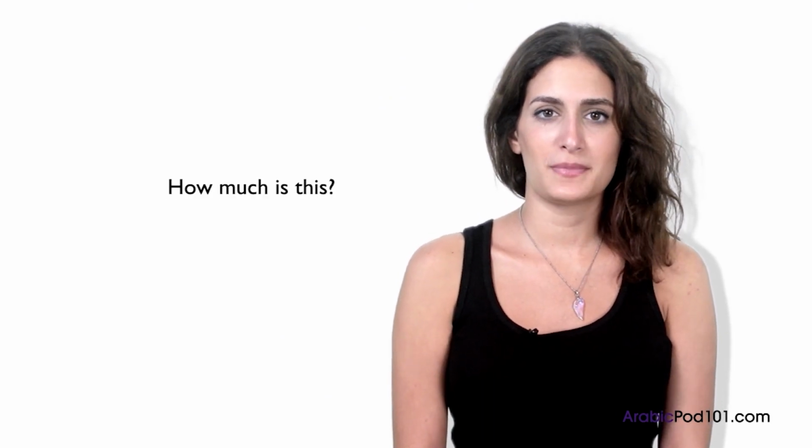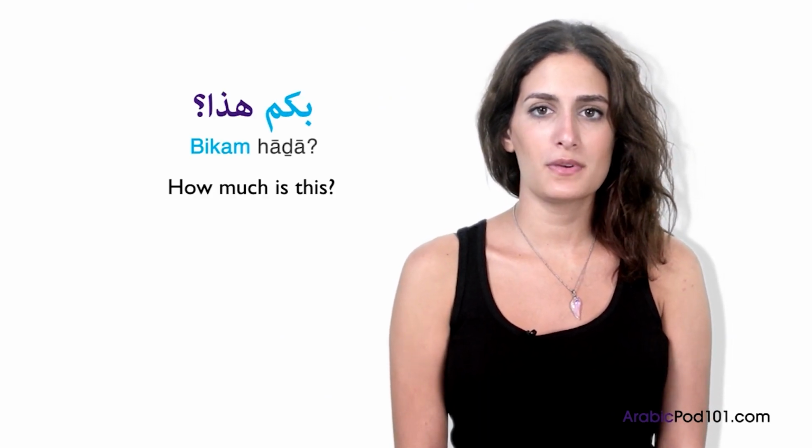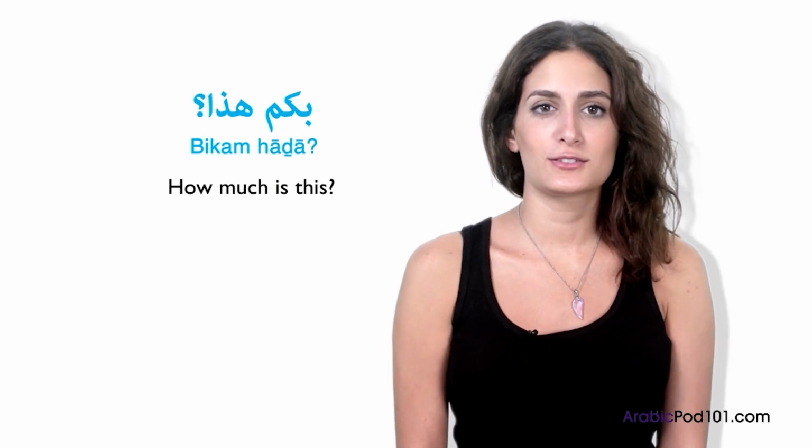In the last lesson, we learned how to count in Arabic. I hope you spent some time practicing the numbers because they will come in handy in this lesson. We're going to learn how to go shopping in Arabic-speaking countries. Before we go, you need to know how to say, how much is this? بكم هذا? Are you ready to go shopping?